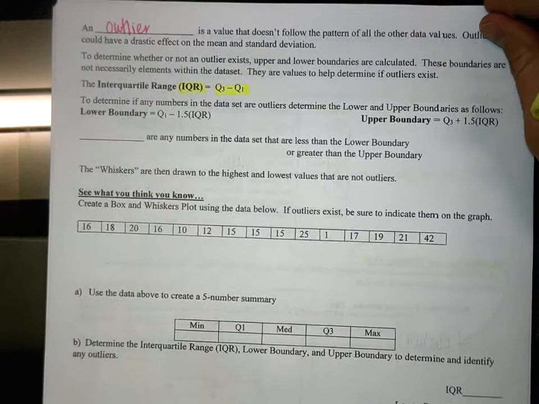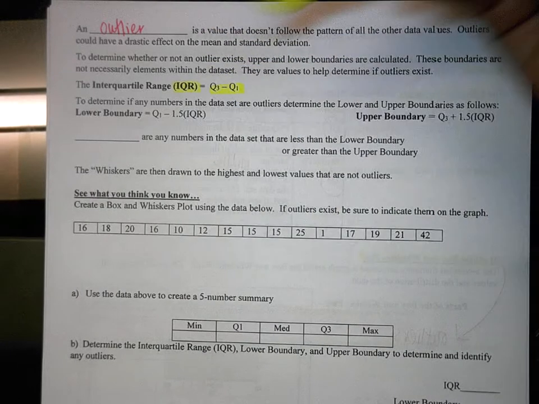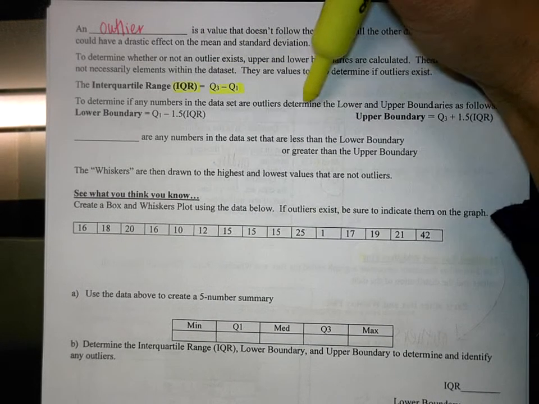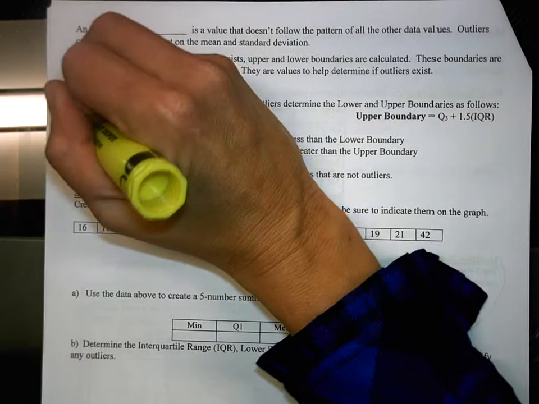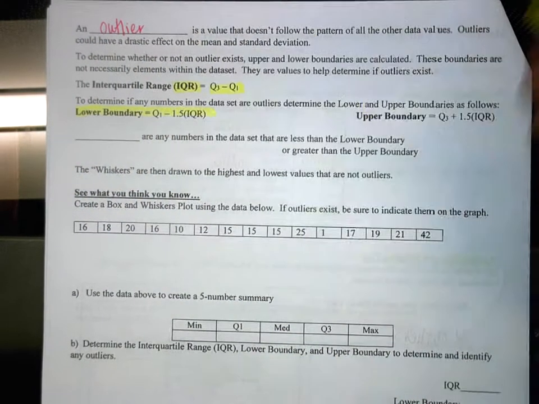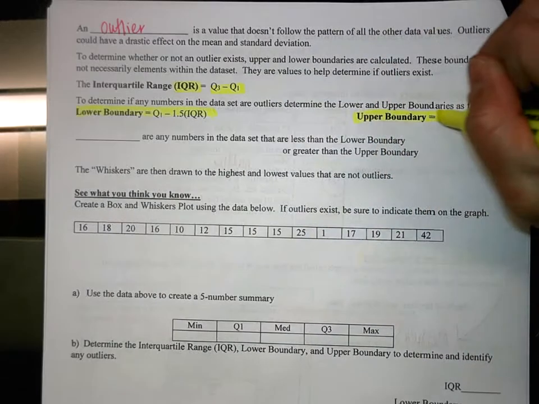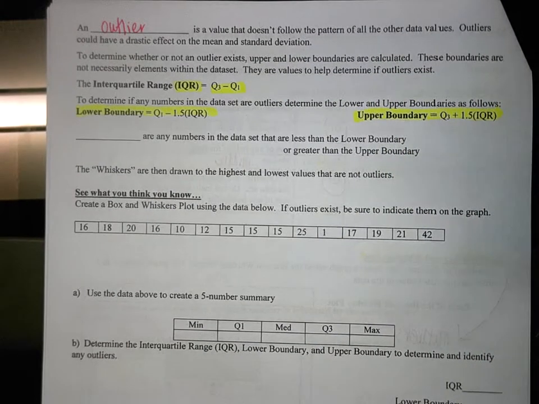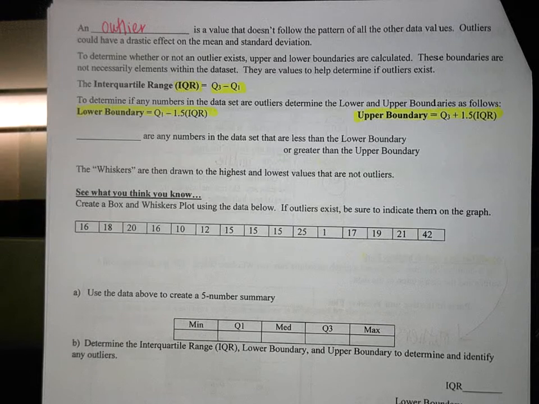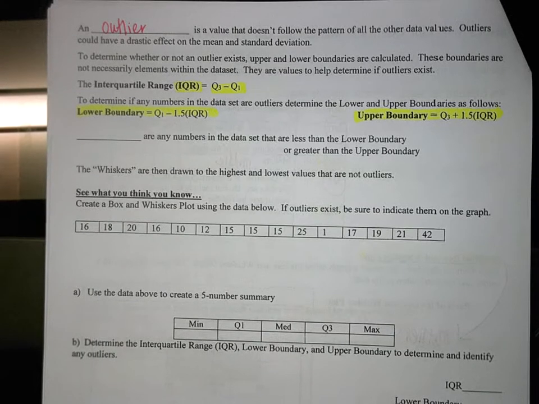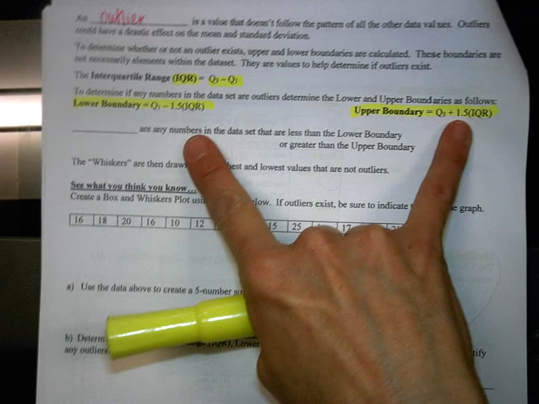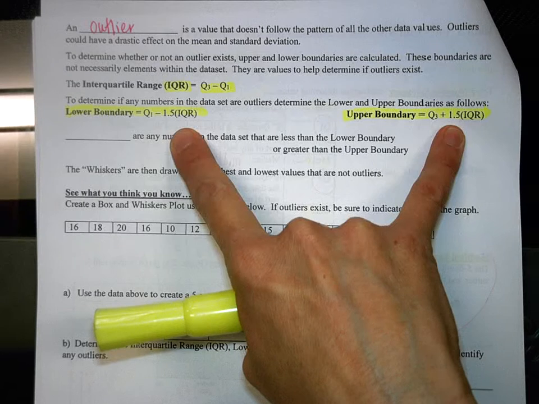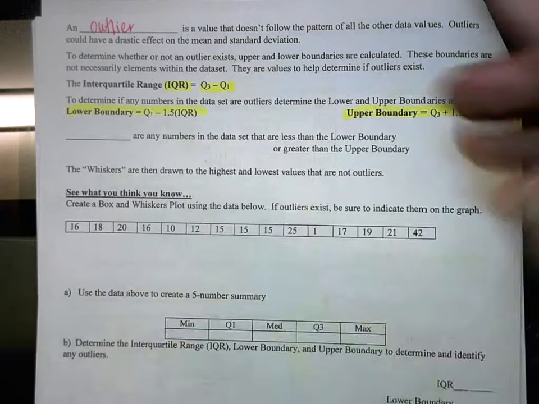Once you have that value, to determine if any numbers in the data set are outliers, you determine the lower and upper boundaries as follows. This is your lower boundary formula, and this is your upper boundary formula. Personally, I don't like you memorizing formulas. If we do things enough, we just remember how to do things. We're not remembering a formula. You're not going to have to memorize these because we're just going to know how to do it. We're going to go through that process here in a minute.